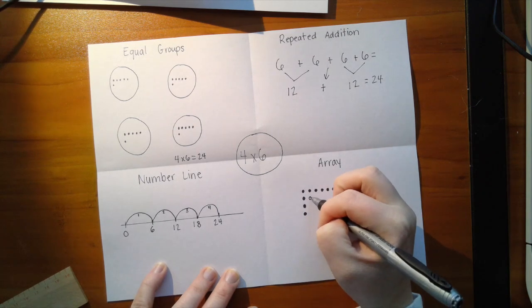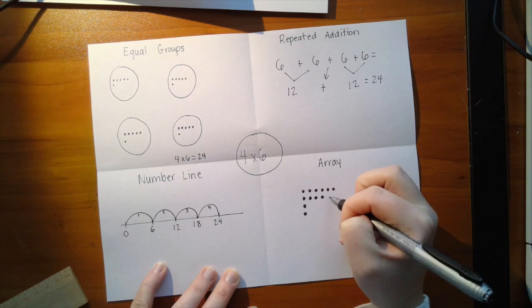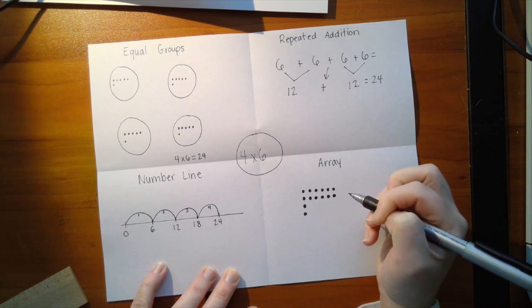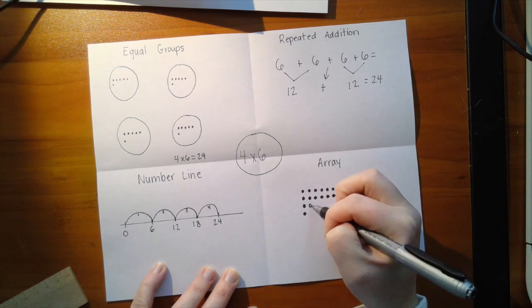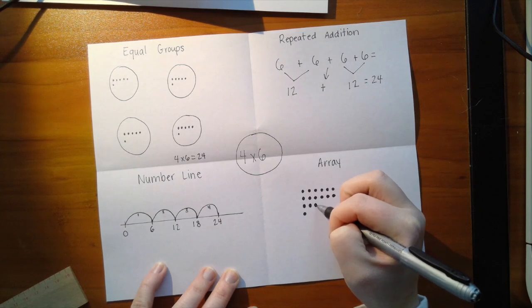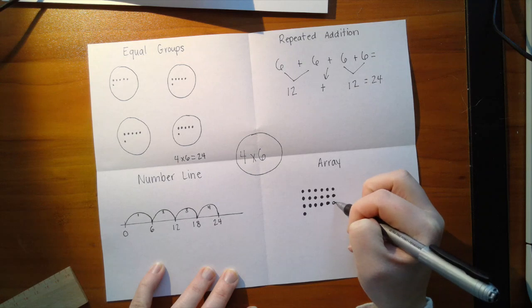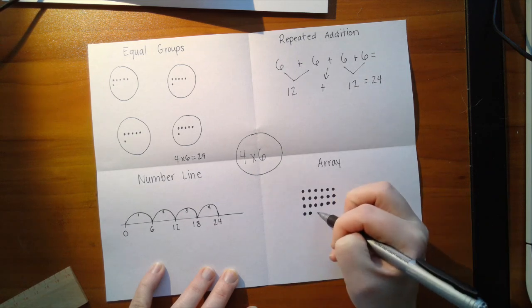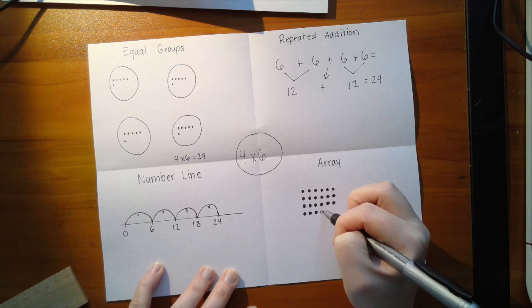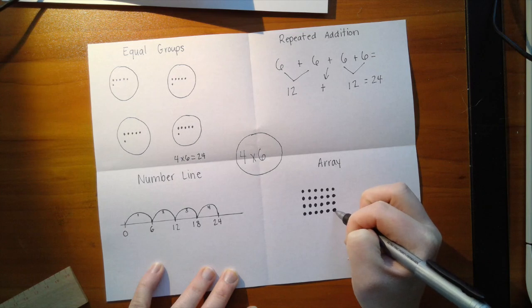1, 2, 3, 4, 5, 6. And I'm going to keep going until my array is filled up.